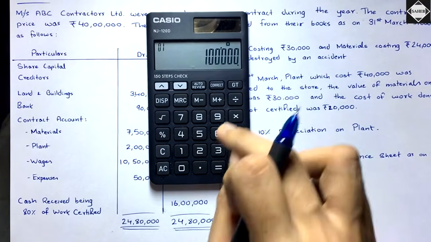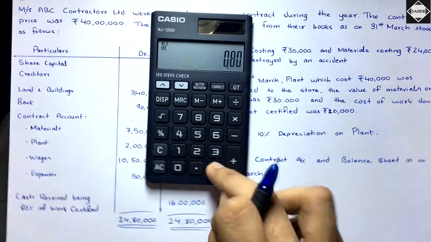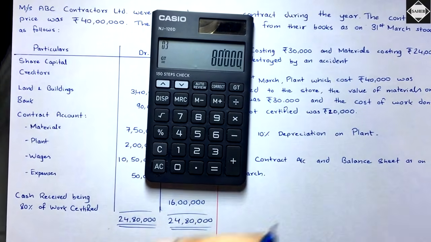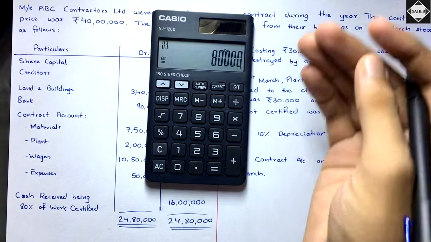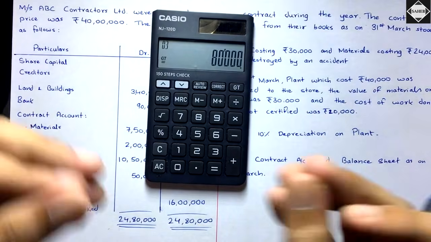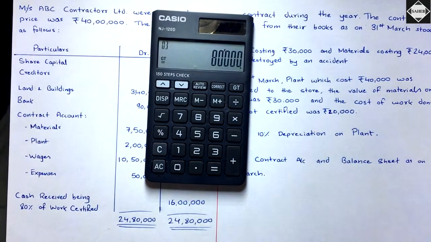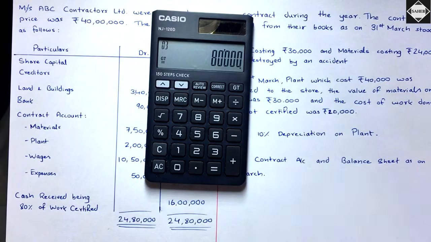What he will do is pay us a percentage of that. Just for example, 80%, so 0.80 times 1 lakh is equal to 80,000. So he will pay us 80,000 and the remaining 20,000 he will not pay us, because that's the retention money. He will retain it with himself. It will be agreed in the contract like that. The entire payment will not be done in one go. If 1 lakh is work certified, the contractor will not pay us 1 lakh, but 80%, 90% of that, right?